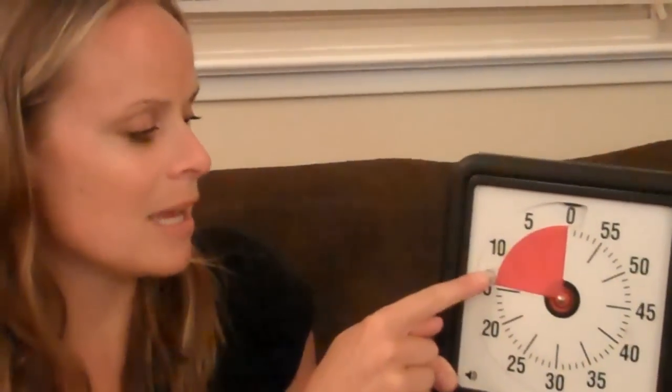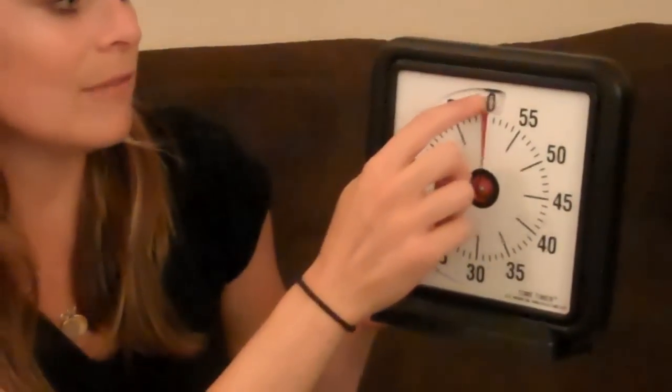If there's 15 minutes left for an activity, you can set your visual timer, and your students with ASD can continue to look at the timer as they're working on their activity, and they have a visual representation of how much time is left before they're going to need to clean up and transition to the next activity. Visual timers are very important and can be utilized very well in the classroom.